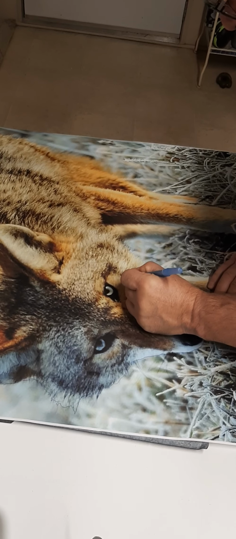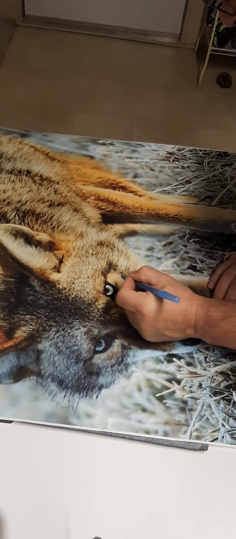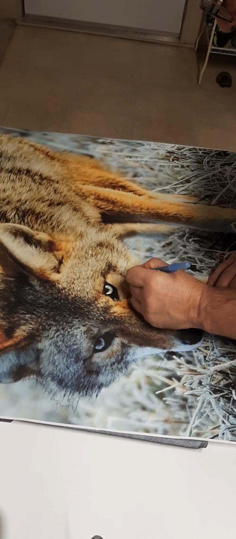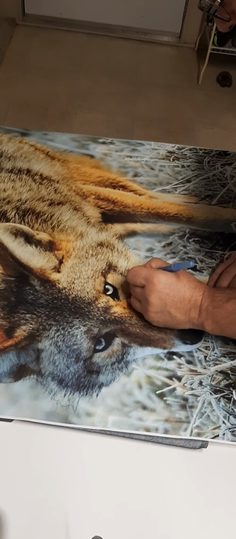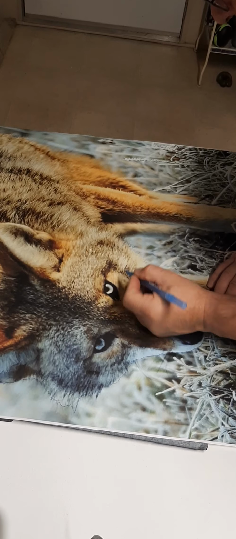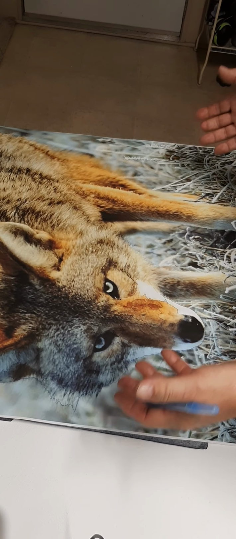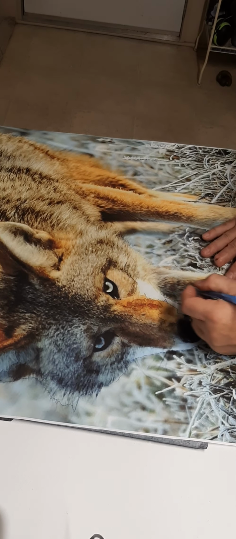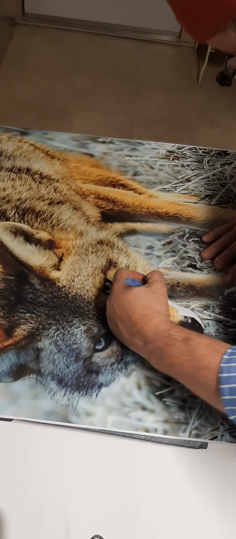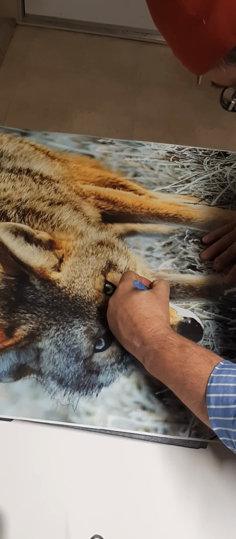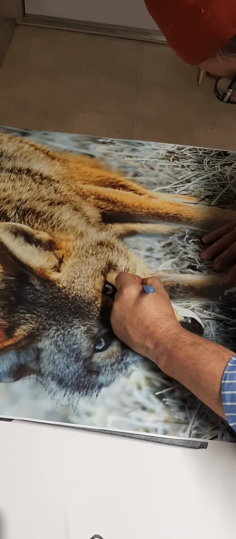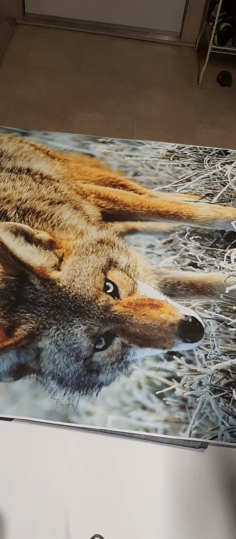And what you're going to see is, as I'm doing this, I'm basically creating just a line sketch of the animal for the painting. I don't know if you can actually see that, so I'm going to have to move here.